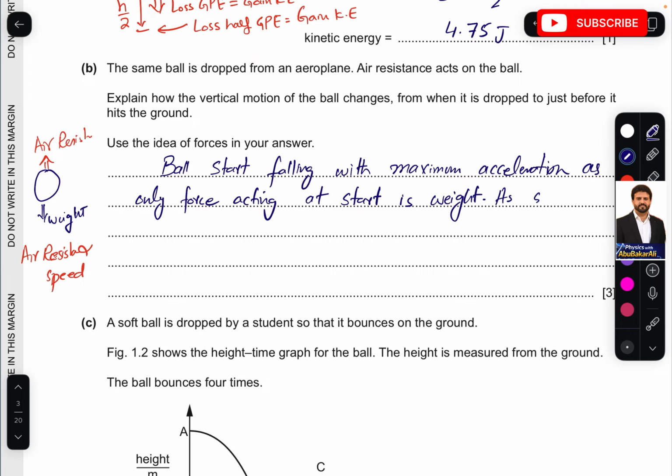So as speed increases, air resistance also increases. And we know resistance always acts opposite to the motion.